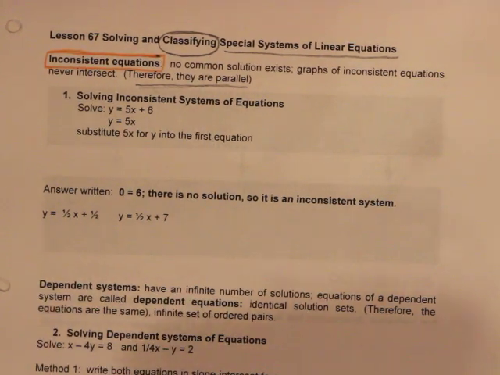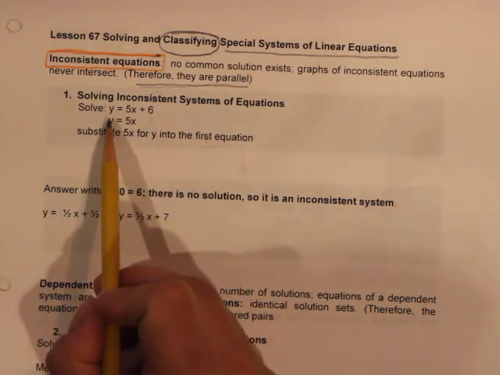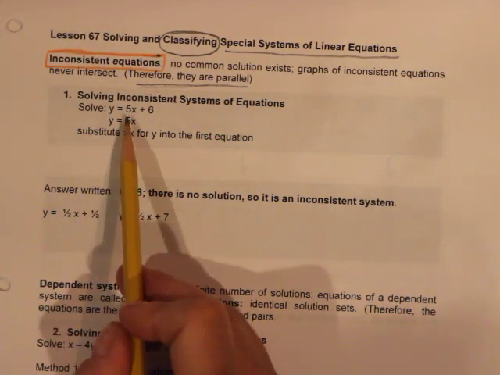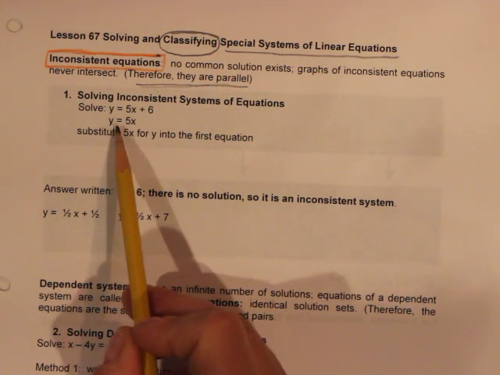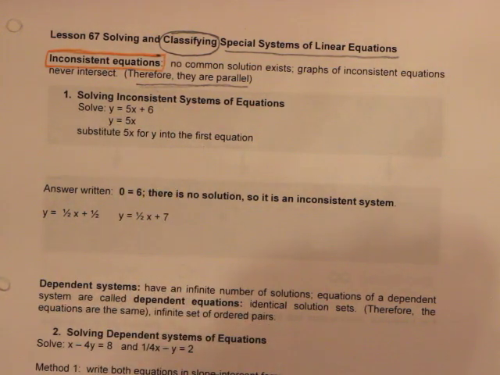Parallel lines. We have to remember parallel lines have the same slope, but a different y-intercept. If that is what we've got between two equations, then what we have before us is called an inconsistent system. In an inconsistent system, again, there are no solutions that will satisfy both equations. Here's an example. The first equation is y equals 5x plus 6. Our second equation is y equals 5x. We can see immediately that these two things will never be true at the same time. But we can prove it through substitution.